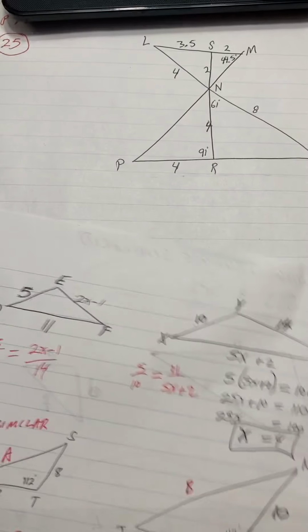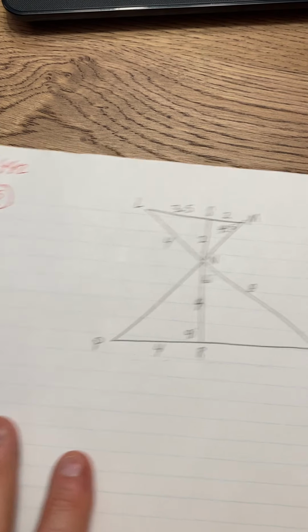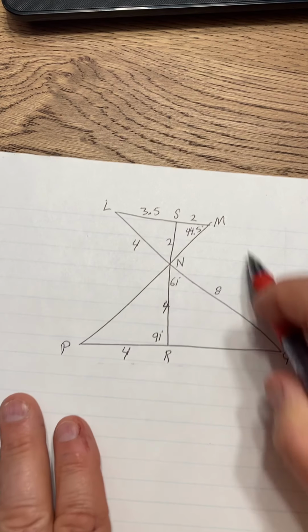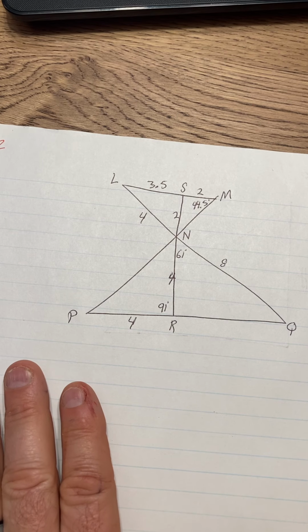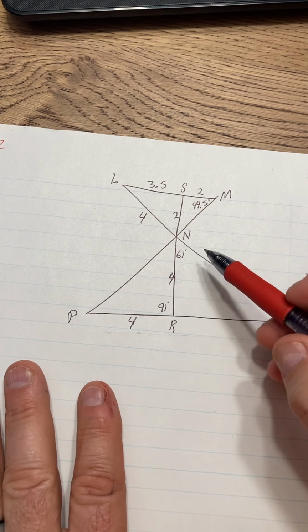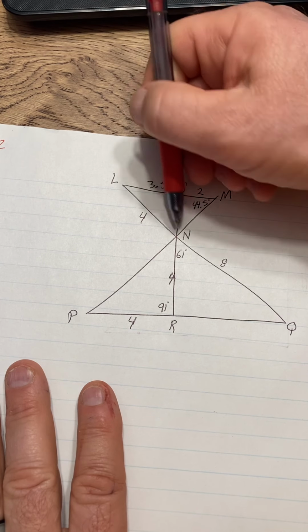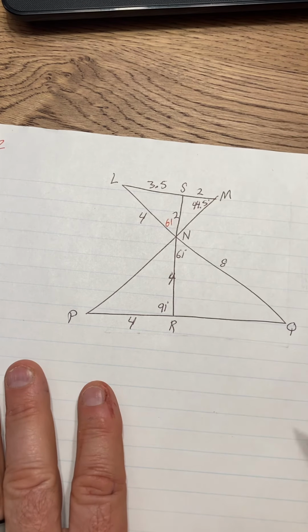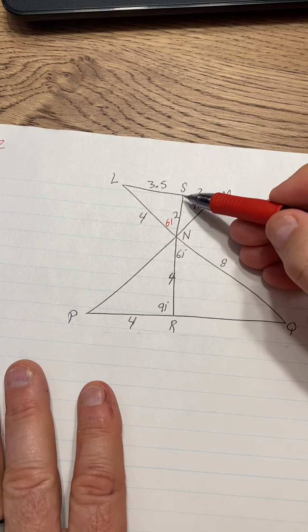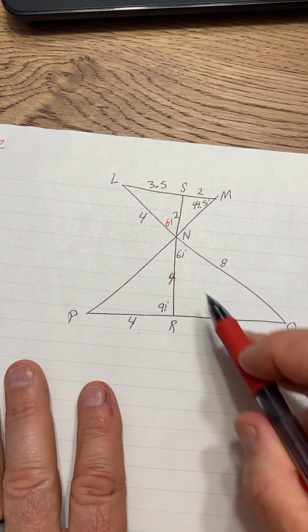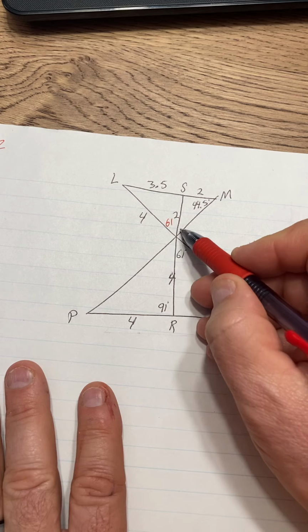Number 25. You have this diagram, and you use the diagram to copy and complete the statement. If that's 61, by vertical angles are congruent, this is 61. Are these congruent? We don't know the angles.